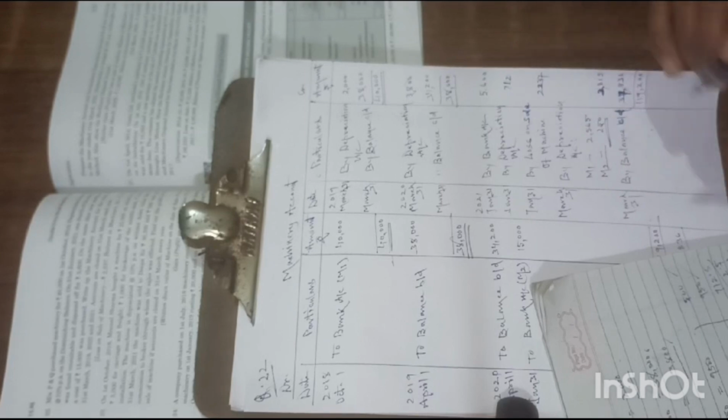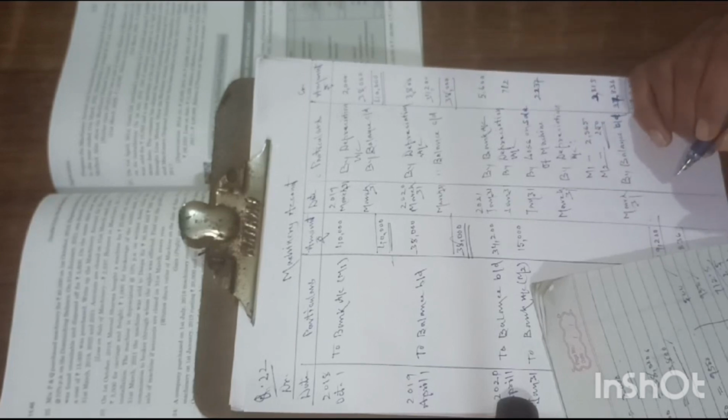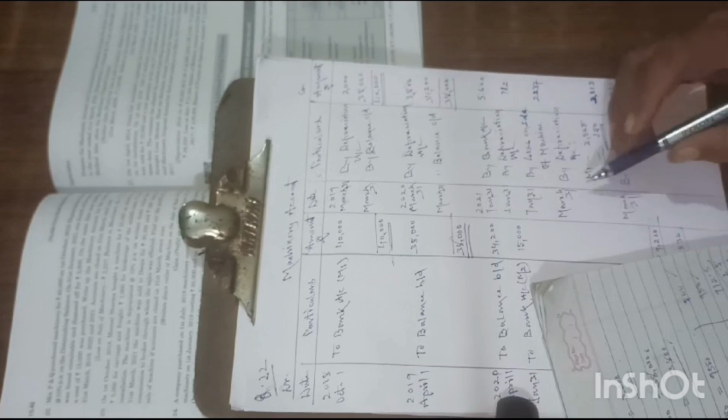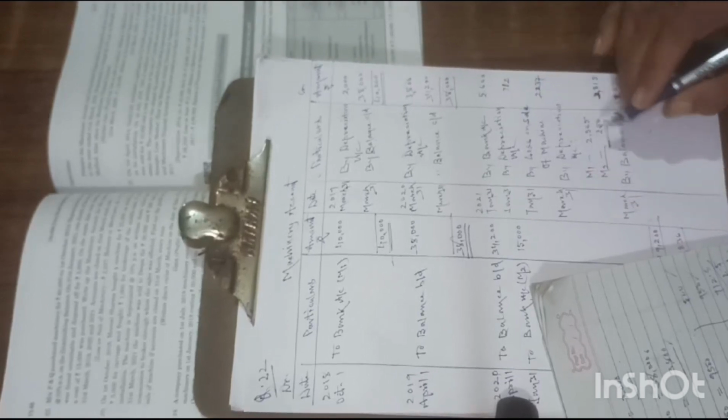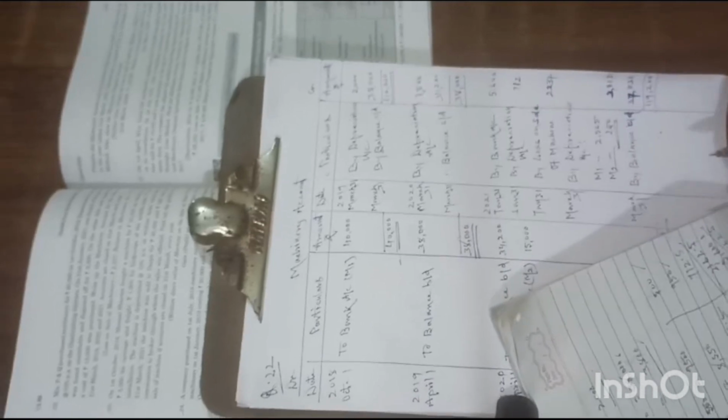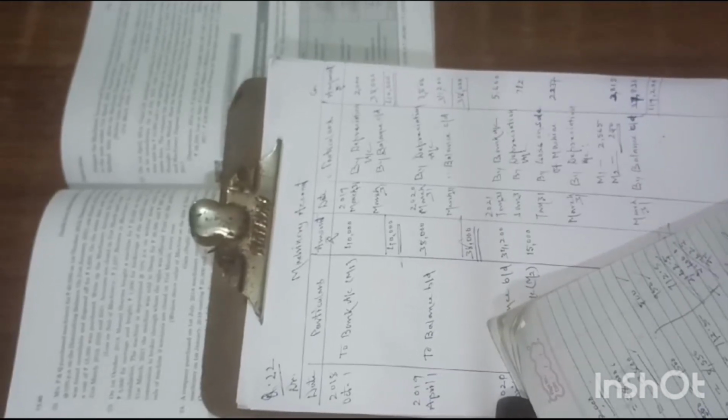Now we'll charge depreciation at the end of the year. Year end on 31st March, so we mention here March 31st by depreciation. On first machinery, 1/4 of the first machinery was sold out, so on remaining 3/4 we charge depreciation.